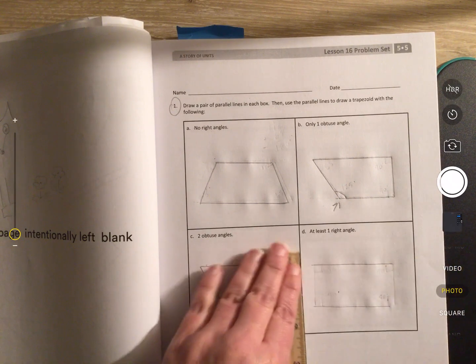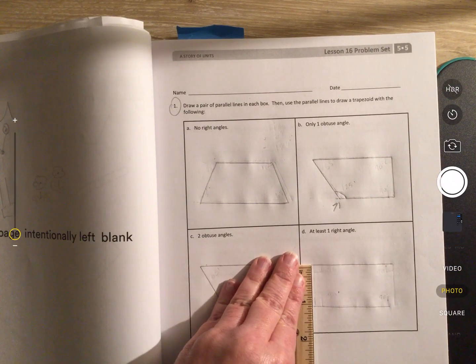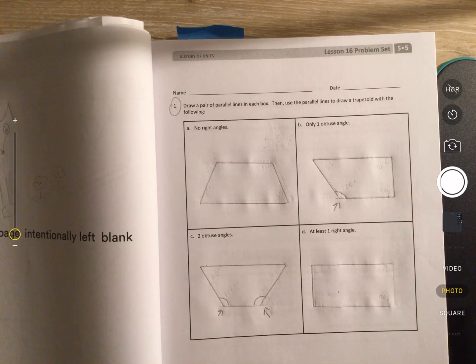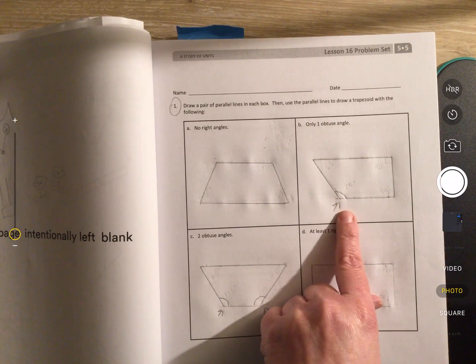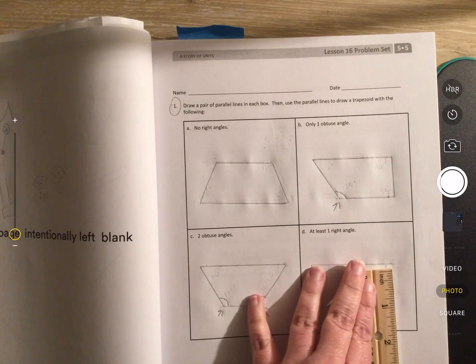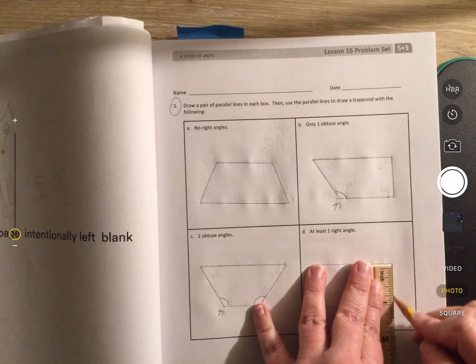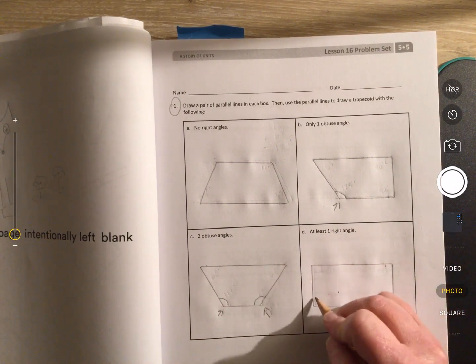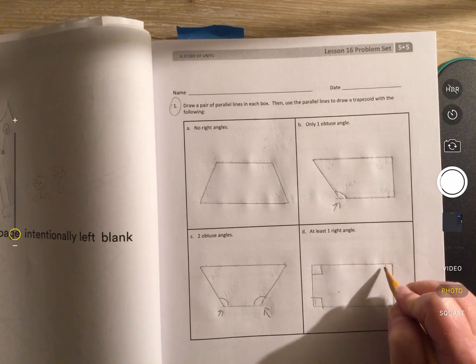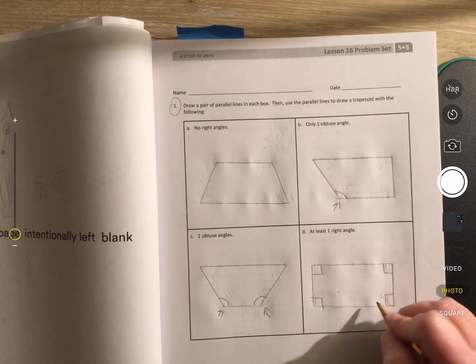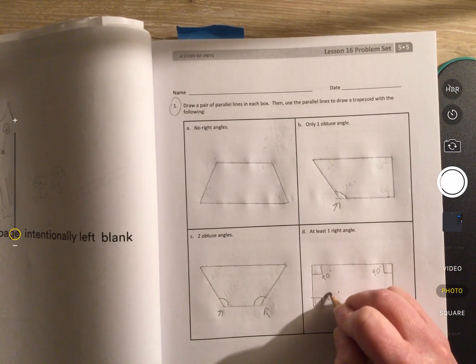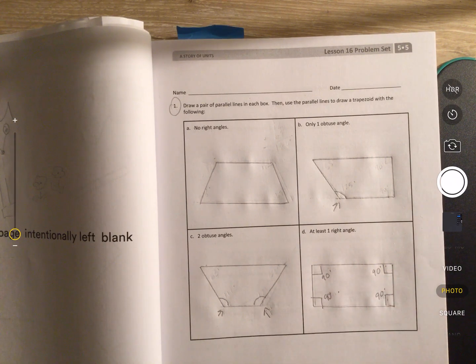Okay, I need at least one right angle. So you can draw this, finishing it up. You could have a rectangle. You could do another trapezoid like that. I'm just going to make a rectangle. Okay, so they said at least one right angle. Well, these are all right angles because I made a rectangle. So they're all 90 degrees. There we go. Okay, guess I was an overachiever on that one.